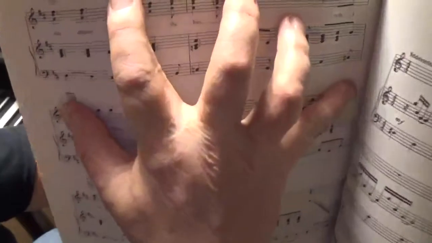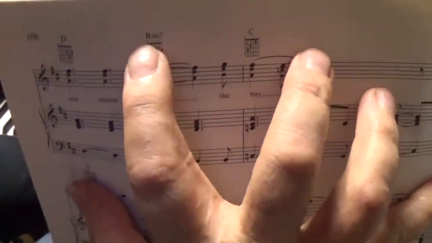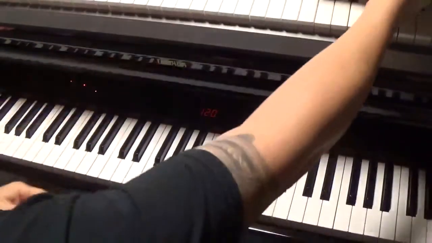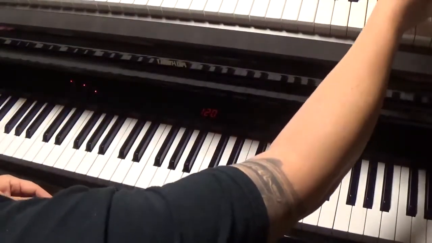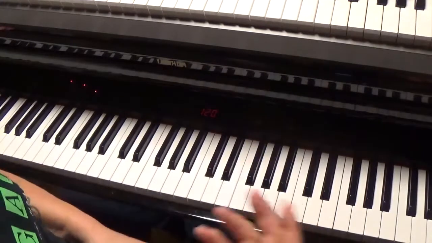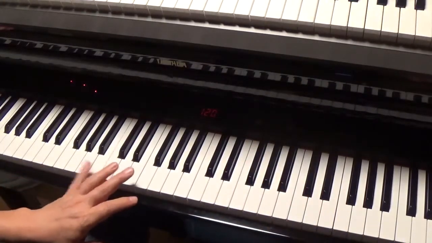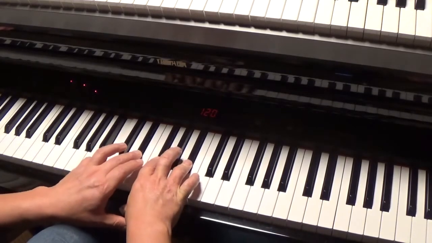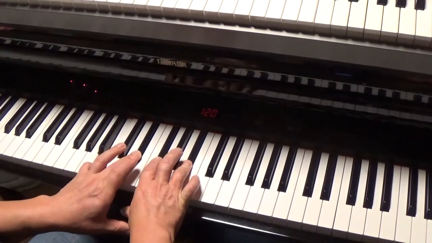B. You see how there's a little M there? It's a big B. So B major 7. Okay? B major 7. So we want a major. So obviously we want it whole step, right? So we're going to start at B. There's B. So that's our chord.